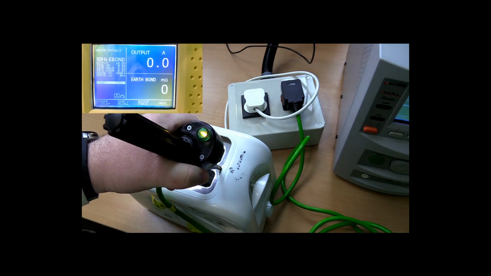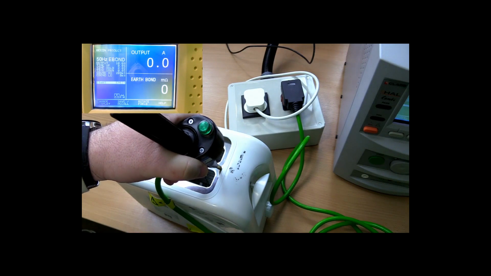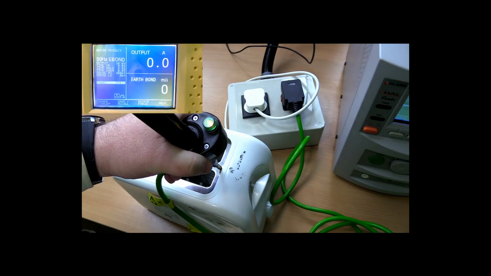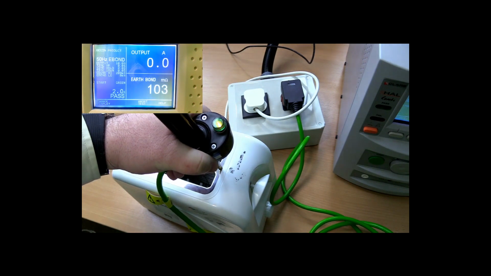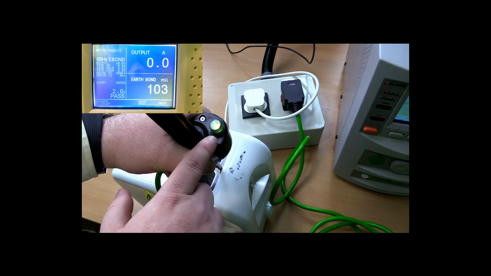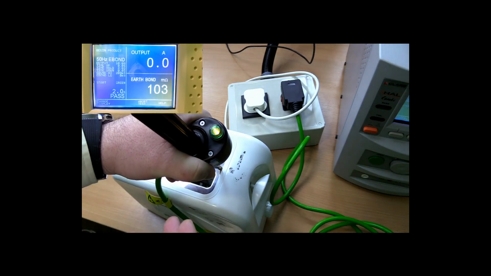So as soon as I depress the probe, the test will start. Providing the resistance reading is less than 200 milliohms, we should see a pass. And there we go. So you can see the resistance reading was 103 milliohms. Our indicator came solid to tell us that the test was passed. So everything is good with this toaster.